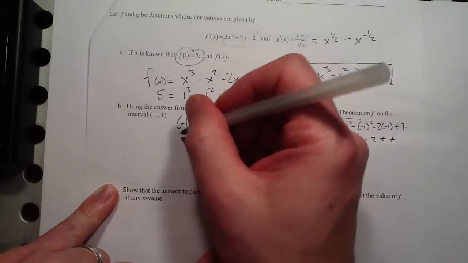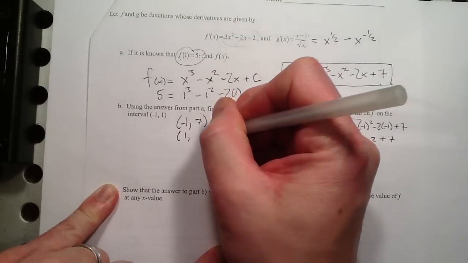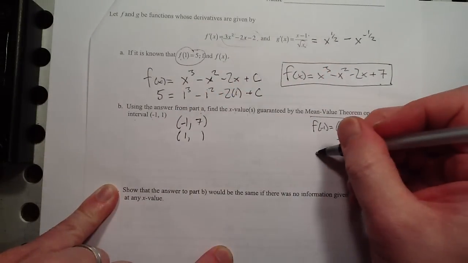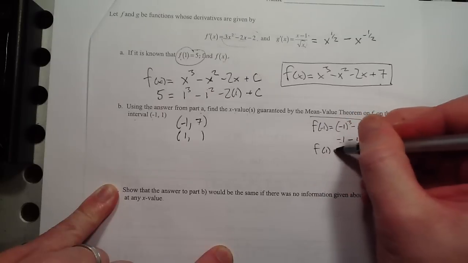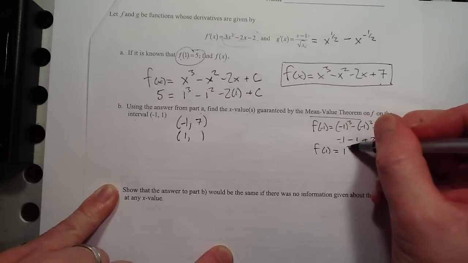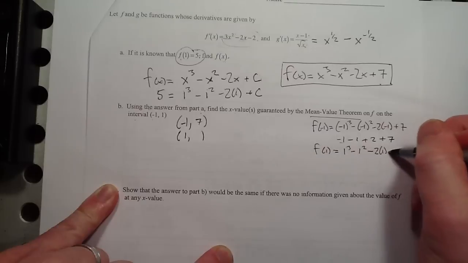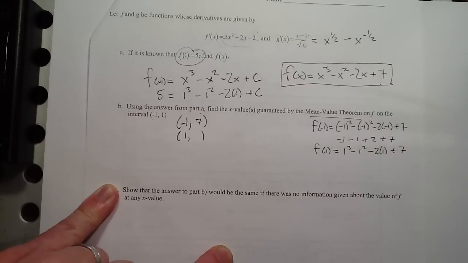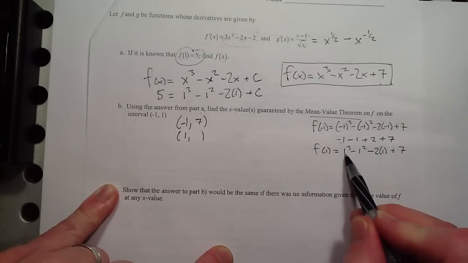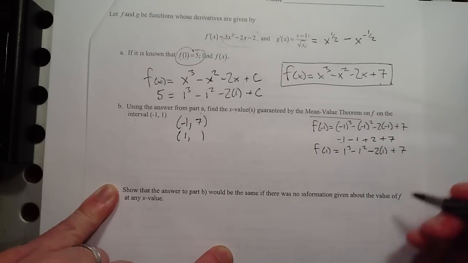So there's my first point. And then the second point is what I get when I plug in 1. So f of 1 would be equal to 1 cubed minus 1 squared minus 2 times 1 plus 7. And that's 5.